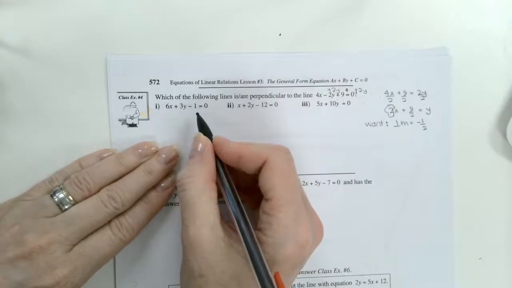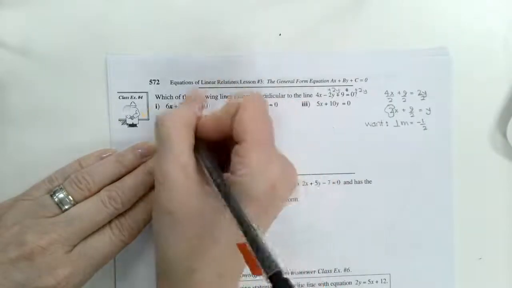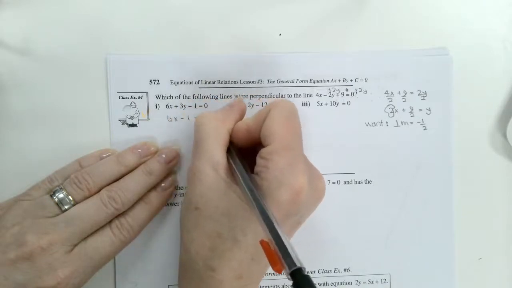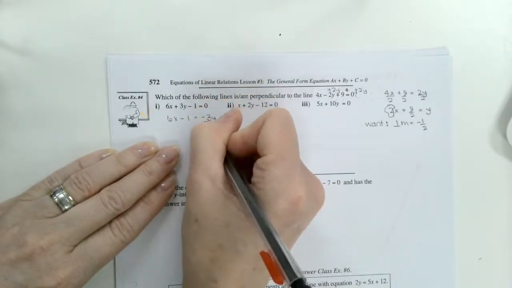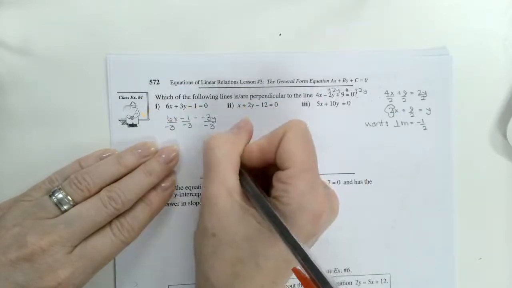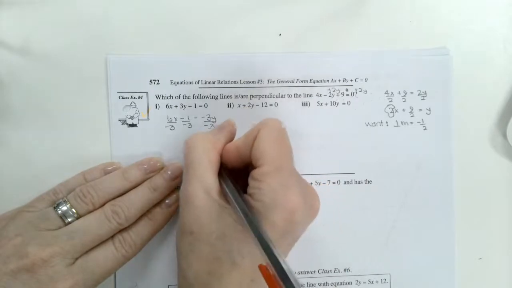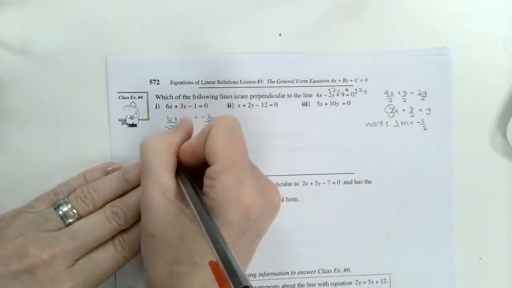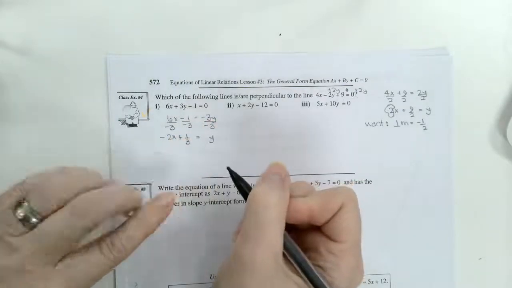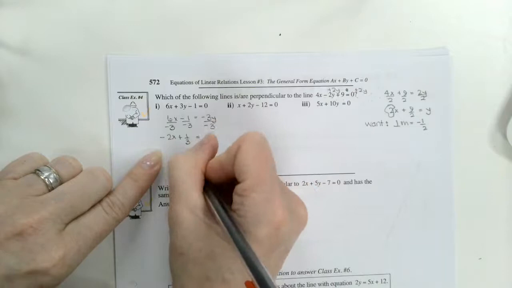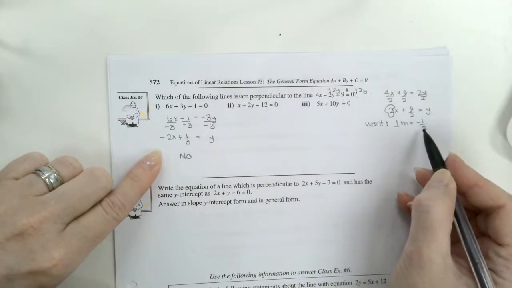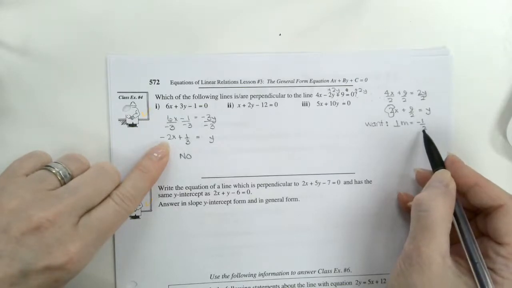Okay, these guys, rearrange. So minus 3y, minus 3y, so 6x minus 1 equals negative 3y. Divide by negative 3, divide by negative 3, divide by negative 3. And now let's look. Y equals negative 2x plus 1/3. So no for this one, because I've got a slope of negative 2. I'm looking for a slope of negative 1/2.